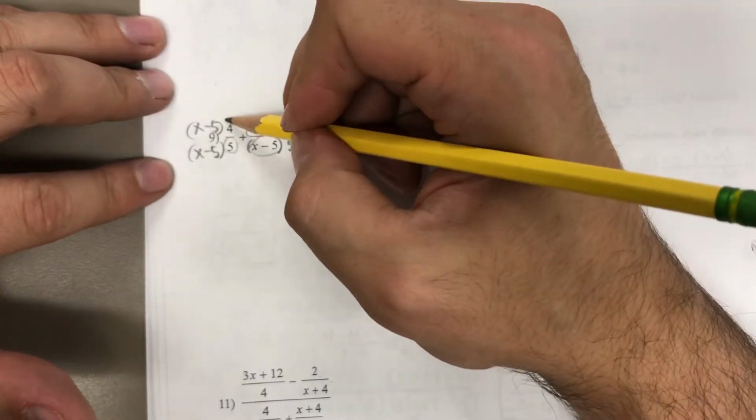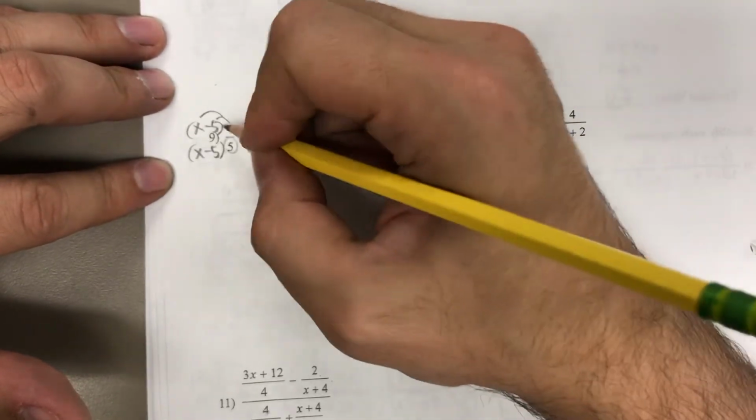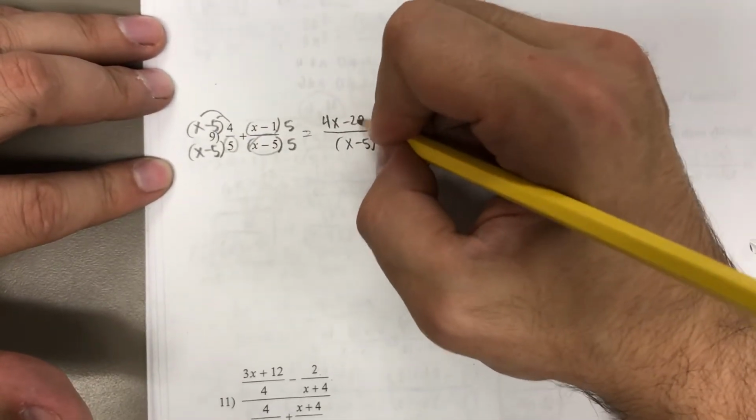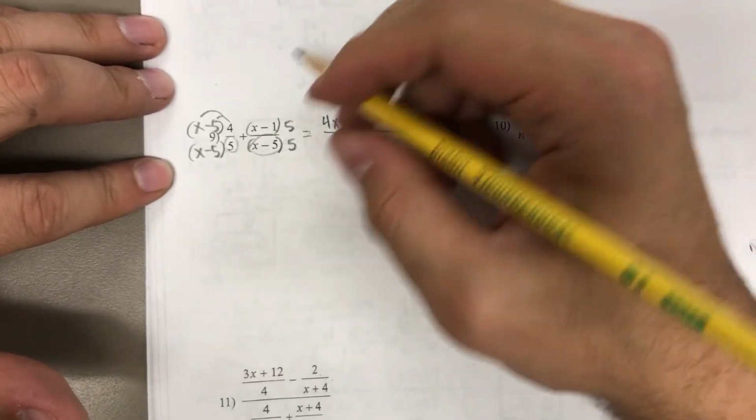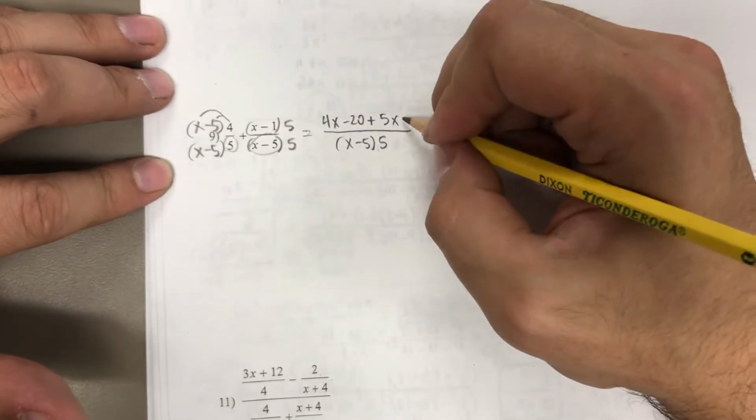Then for this next one, we distribute the 4. So 4 times x is 4x. 4 times negative 5 is negative 20. And then we're adding, so plus. And then it's going to be 5 times x, which is 5x. And then 5 times negative 1, which is negative 5.